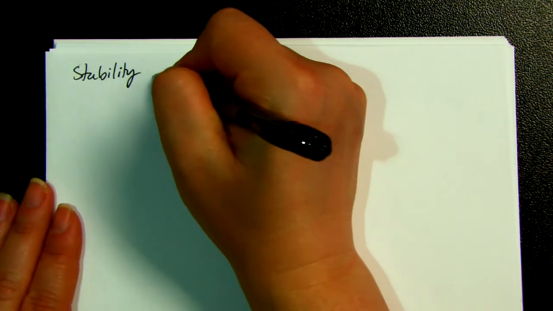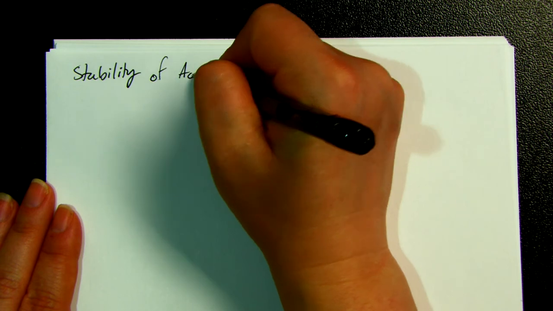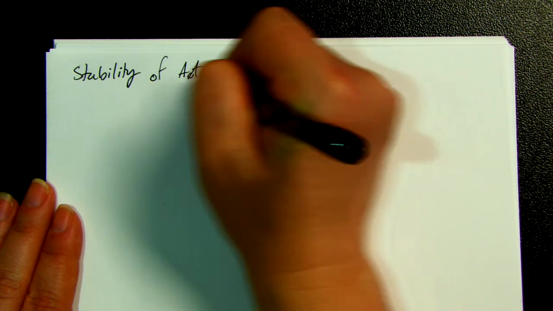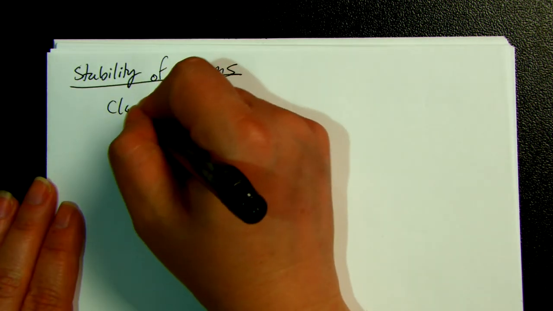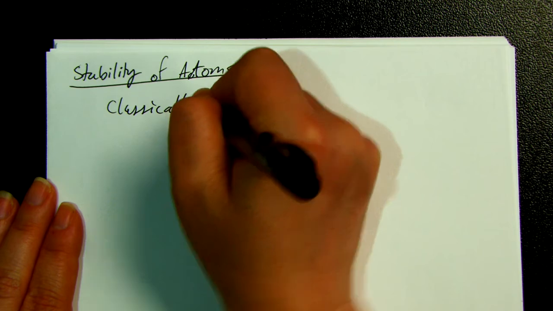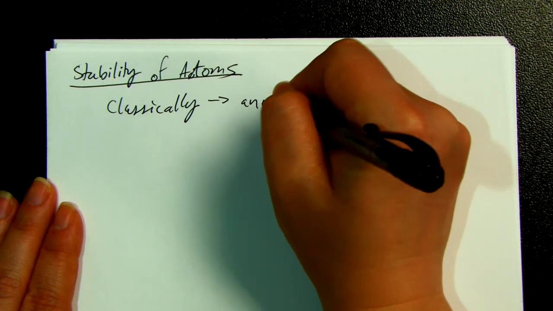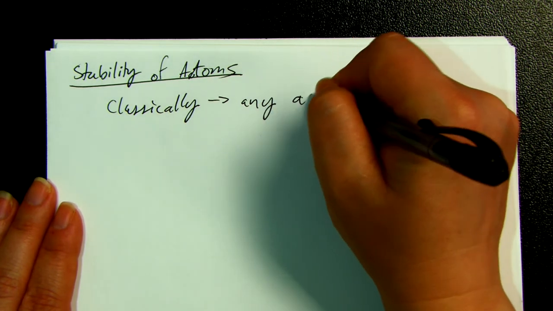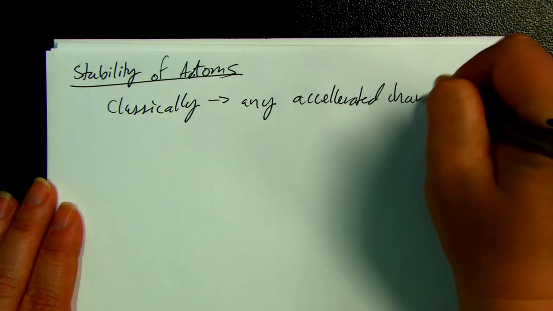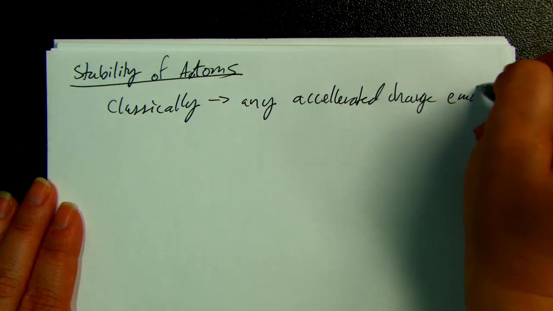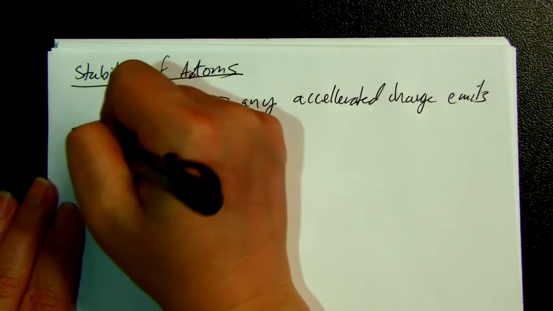All right, so this actually has a relationship which allows atoms to be stable. It's these properties which give the stability of atoms. So, classically, any accelerated charge emits electromagnetic radiation.